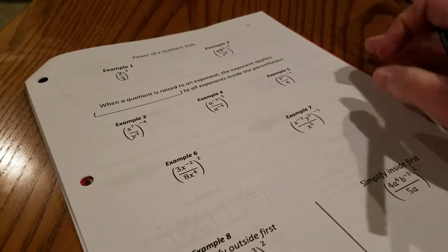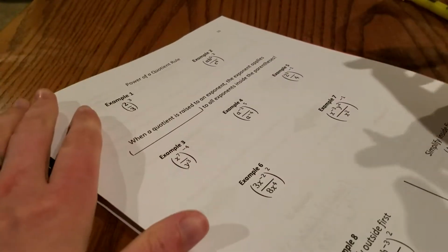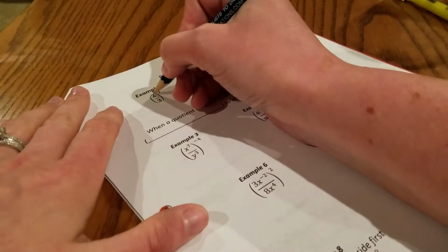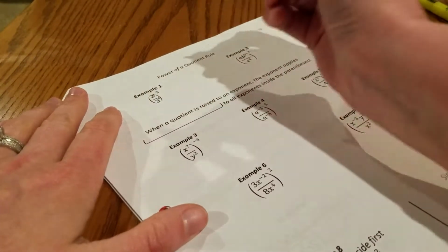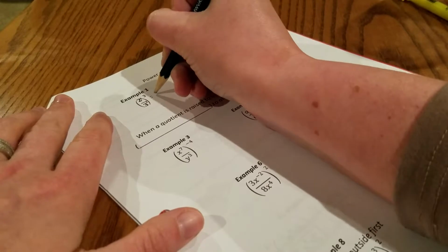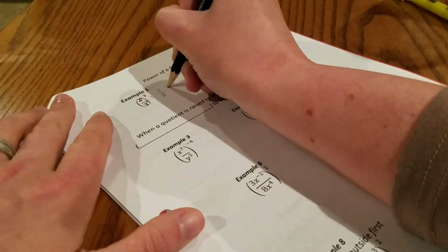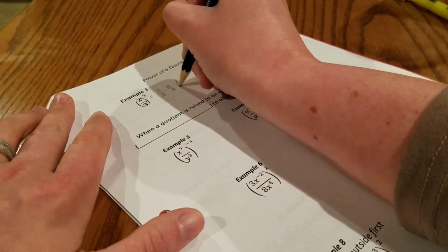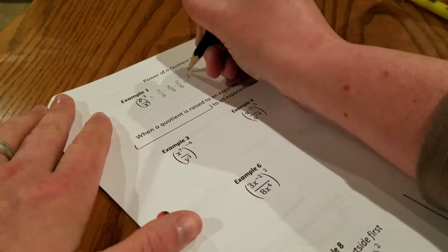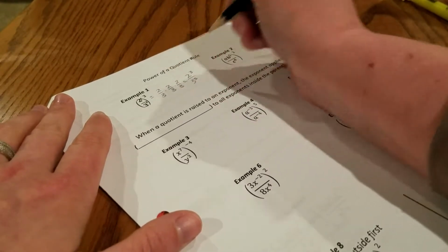Final basic exponent rule video. So power of a quotient. Basically inside here, those are both to the first power. And if we're cubing this, we're saying 2/3 times 2/3 times 2/3, which would give us 2 to the third over 3 to the third.